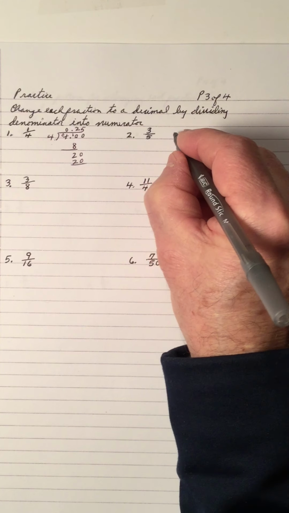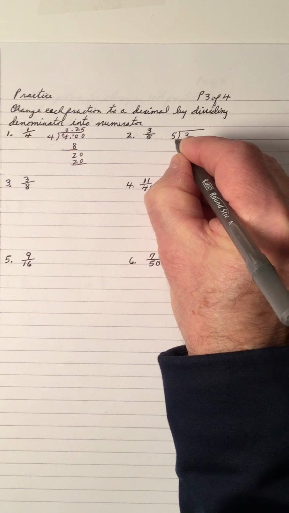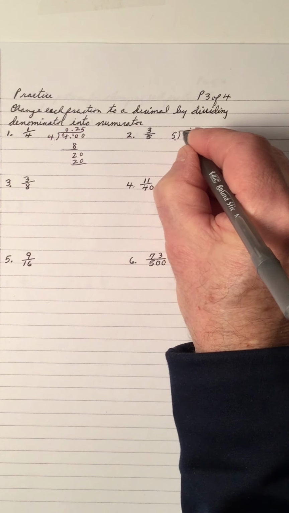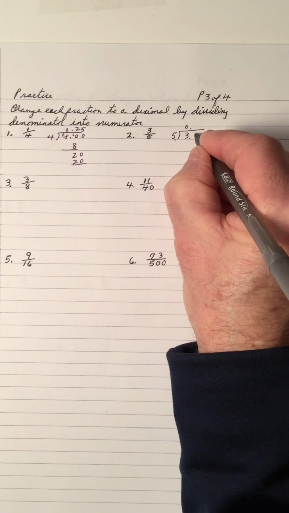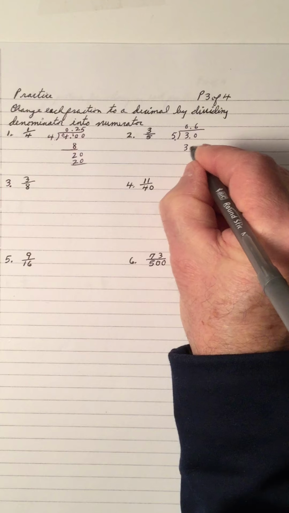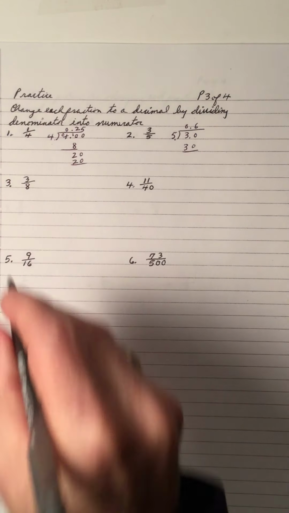Decimal for 3/5. 5 divided into 3. Your decimals are on the right side. Move it up. 5 into 3 can't go. 0. 5 into 30 goes 6. 5 6s makes 30. So decimal 0.6 is the same as 3/5.